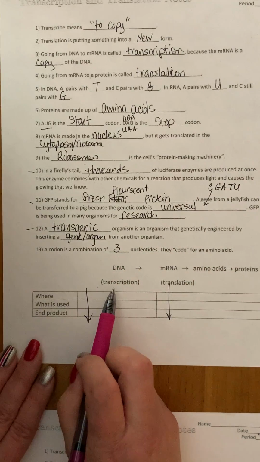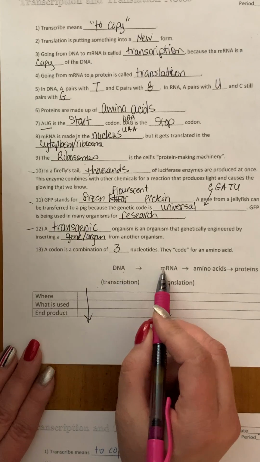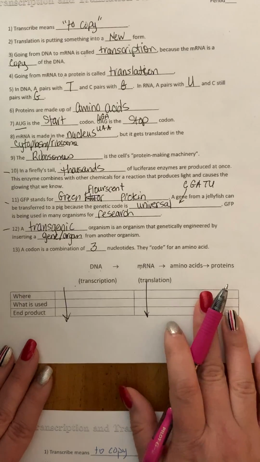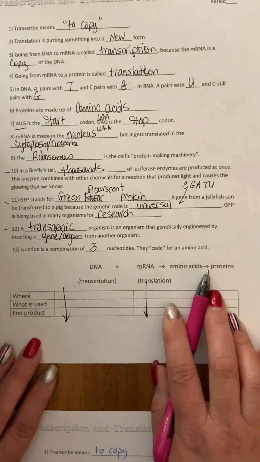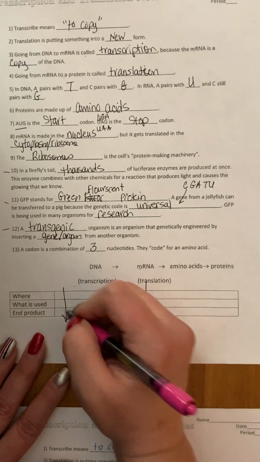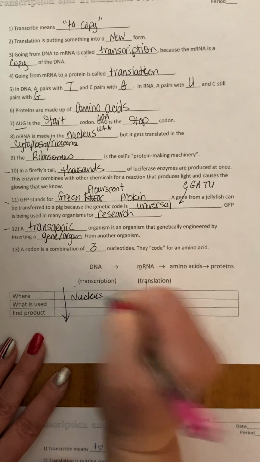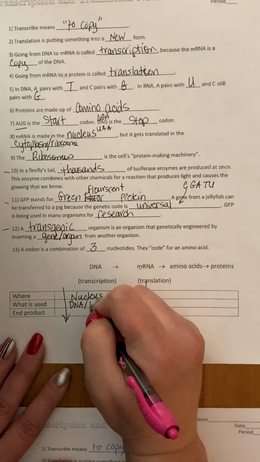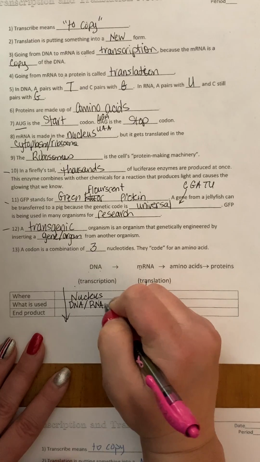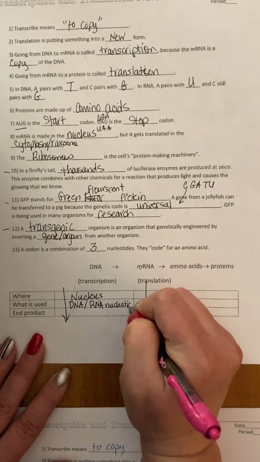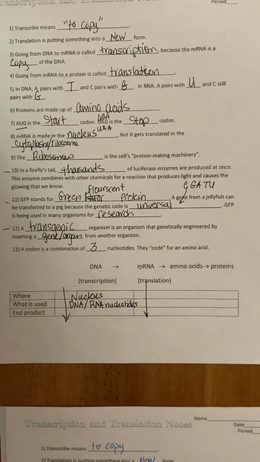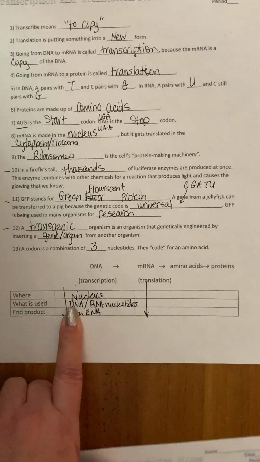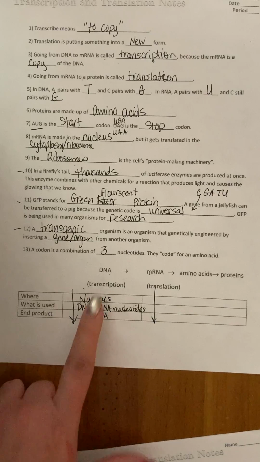And the last thing we got for today, super quick, this goes down like this. We've got DNA transcribes into messenger RNA. Messenger RNA is translated into the amino acids that build the protein. So transcription, where does it take place? It takes place in the nucleus. What is used? DNA, and it unzips and uses free-floating RNA nucleotides that code in the same sequence. And the end product is the mRNA. So that's the simplest way I can explain what transcription is.